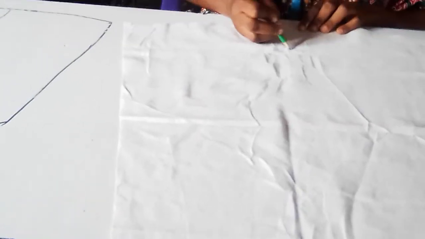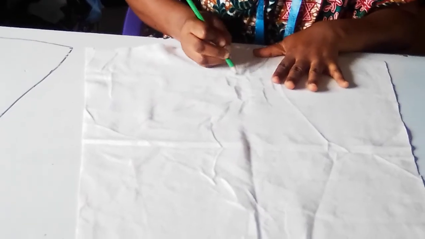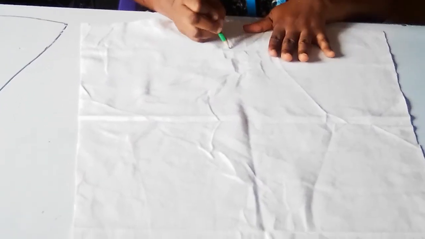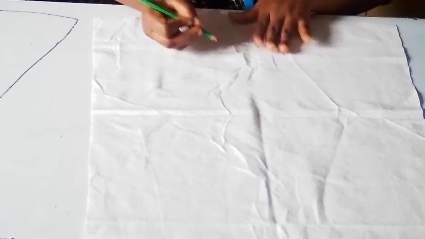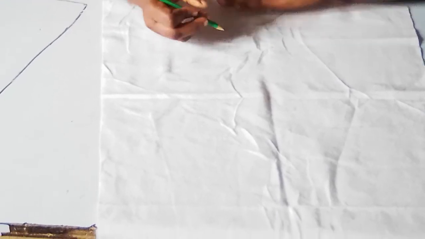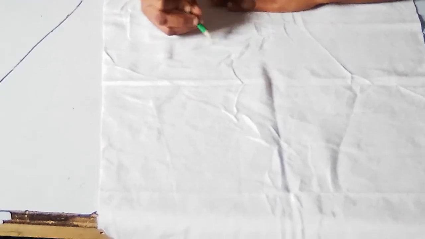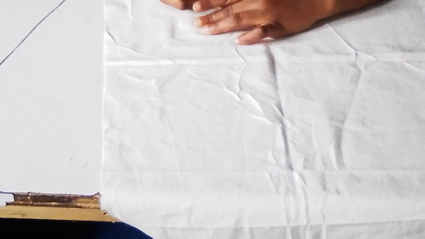If you can't see it clearly, it has to be so because if we deepen it, our dress is going to be full of lead.